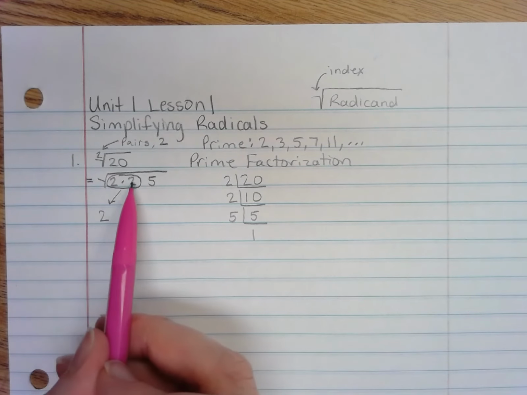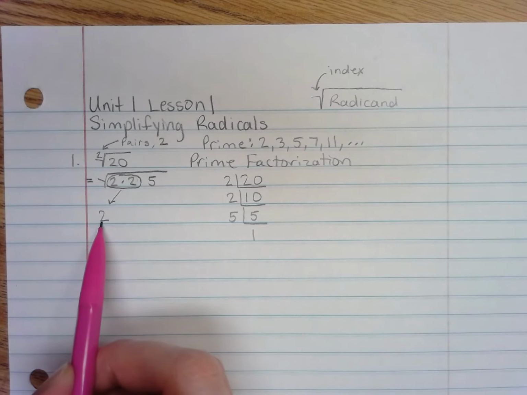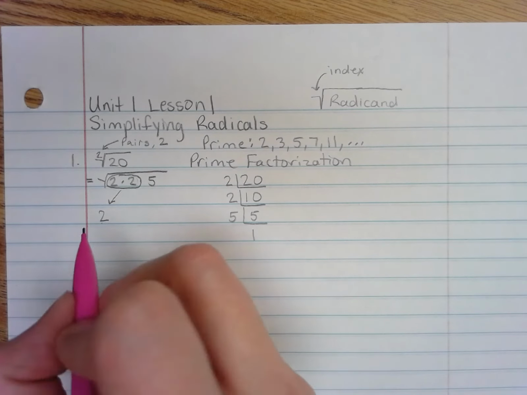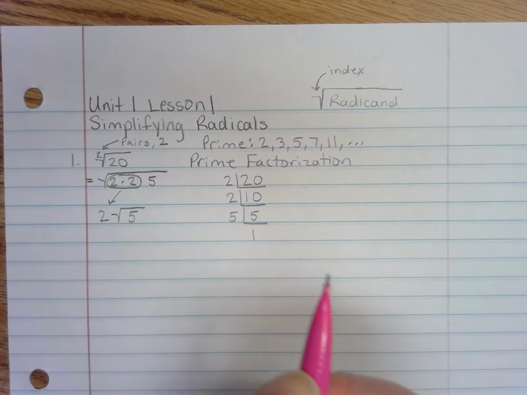Think about it. 2 times 2 is 4, and taking the square root of 4 gives you a 2. That's why you write down a 2 and not a 4 outside of the radical, because you're actually taking the square root of that number. The 5 will stay inside the radical because it has no pairs, it has no friends, you could say, to go outside the radical with. So our simplified answer is 2 the square root of 5.